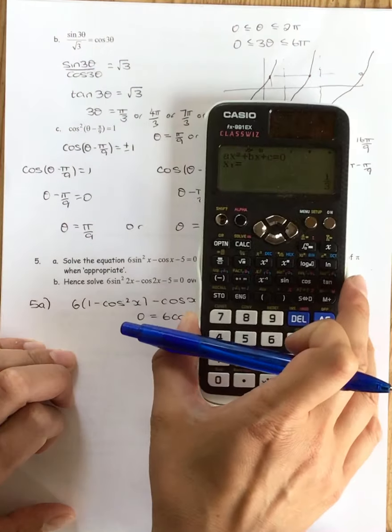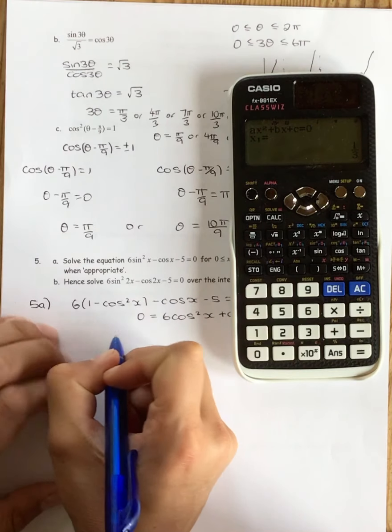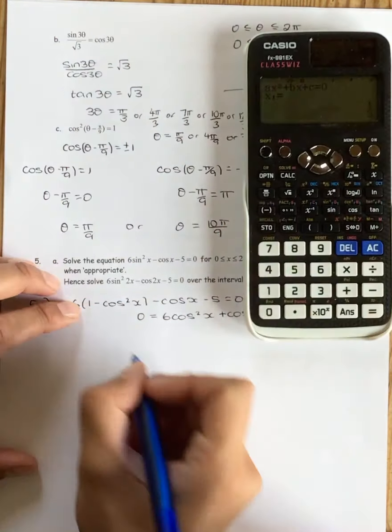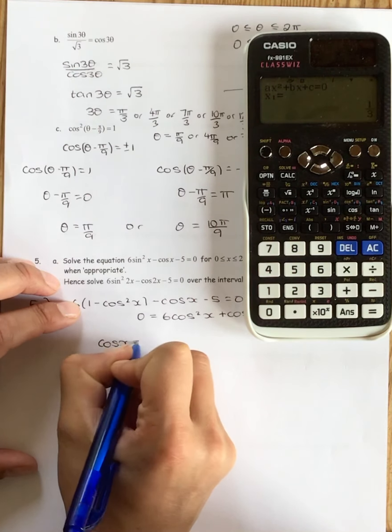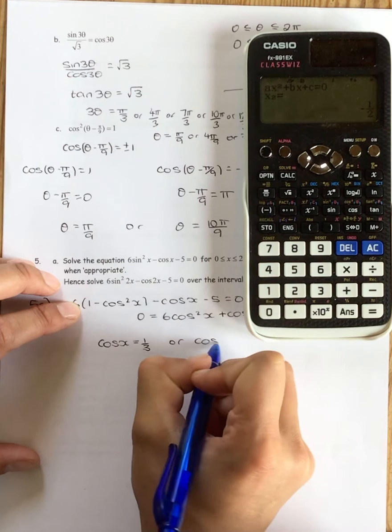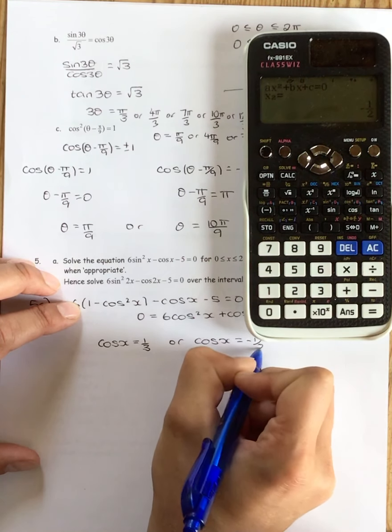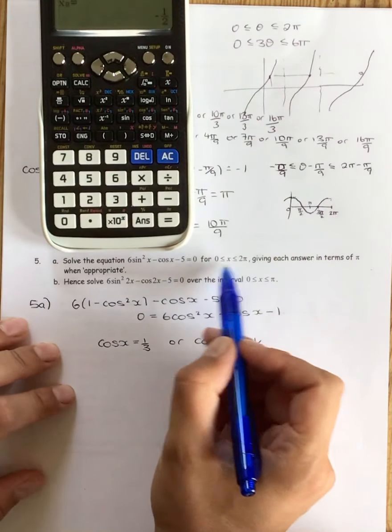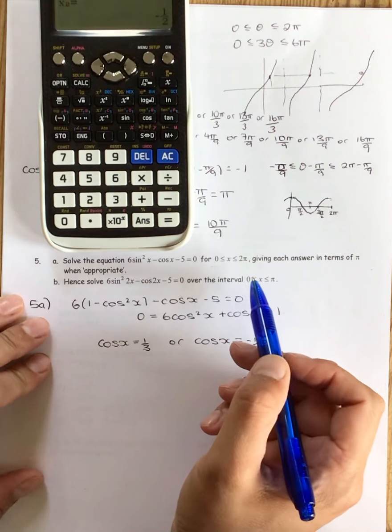And we get the solutions 1/3. So that's our solution for cos x, because our quadratic was in cos x. And we get minus 1/2. So we want x to be between 0 and 2 pi.